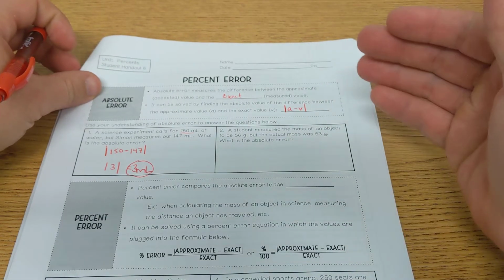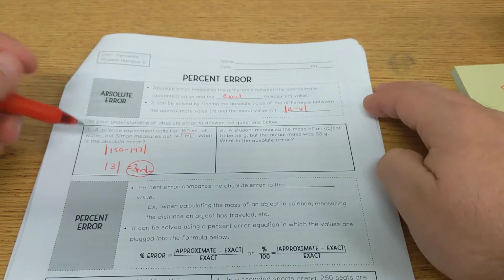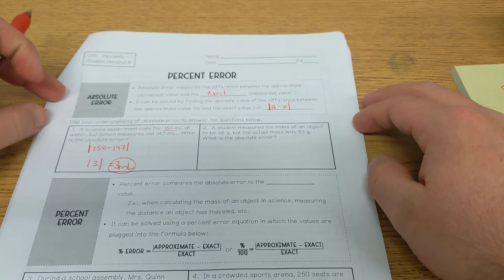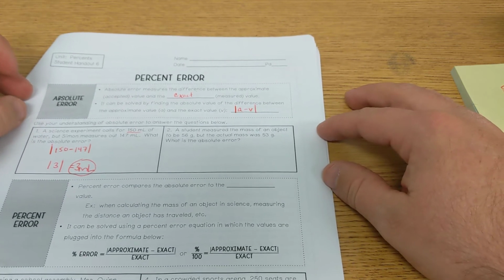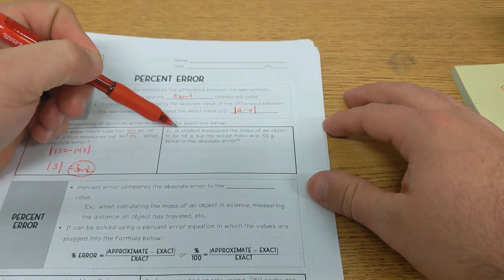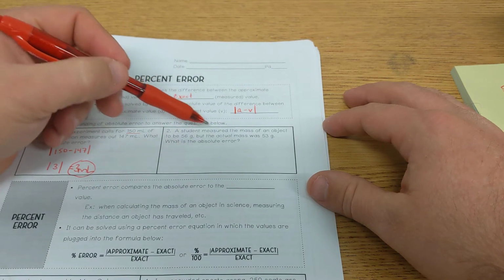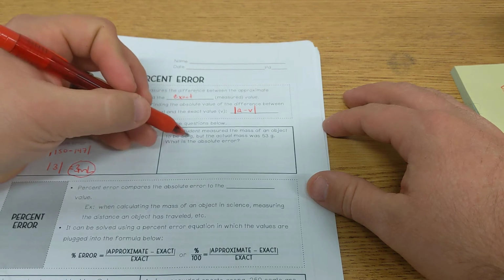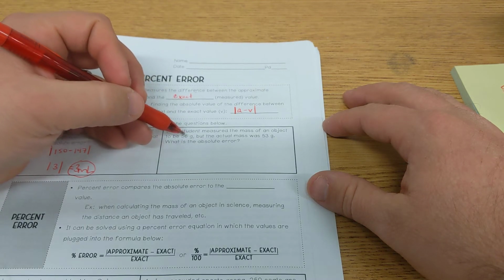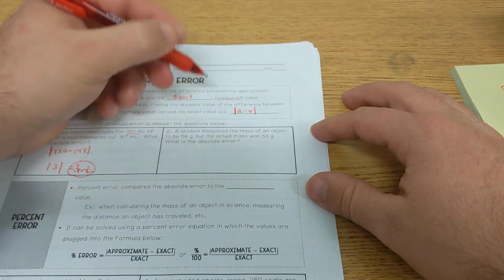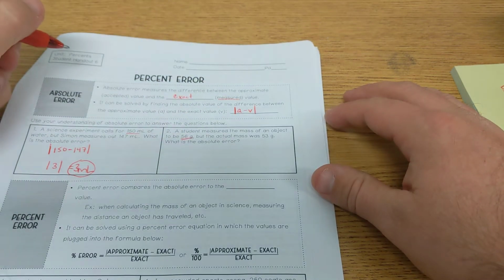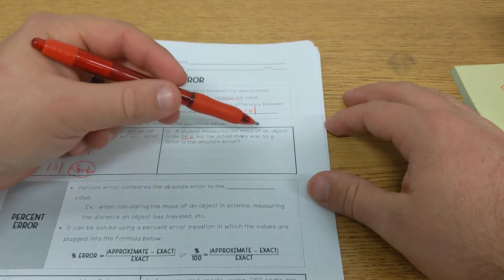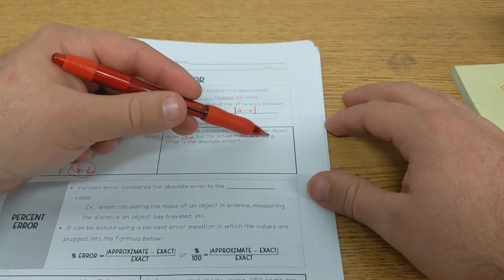So it doesn't matter if it's above or below. We just know that we measured a 3 milliliter difference in our water. Okay, look at example 2. A student measured the mass of an object to be 56 g, that's grams. So he measured that much. But the actual mass was 53 grams.